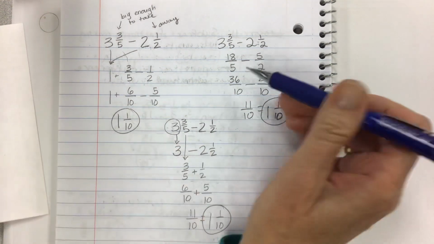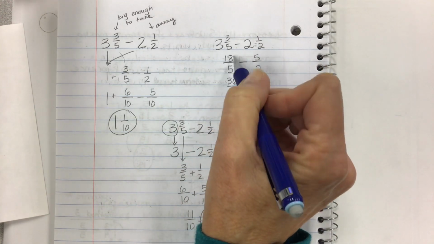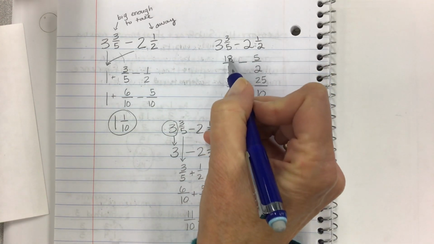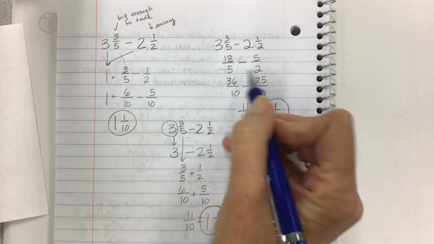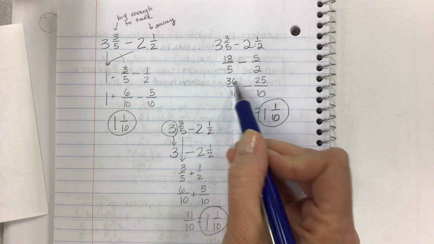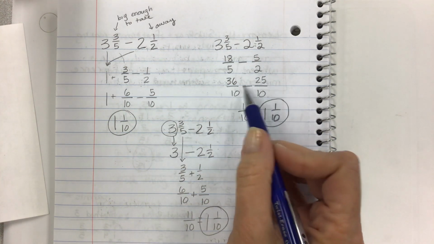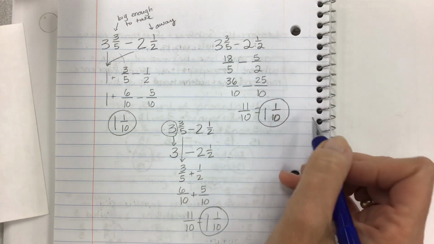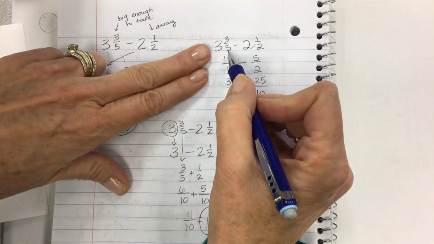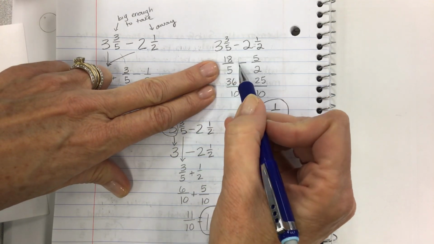Okay? This is the old way, where if you want to turn this into an improper fraction, you will definitely have a big enough number up here. You just have to have a common denominator. And oftentimes, these numbers here will be quite large. And sometimes your denominator will be quite large, and then you'll have to do some calculating off to the side. So if you choose to do it this way, 5 times 3 is 15, plus 3 is 18, 18/5.